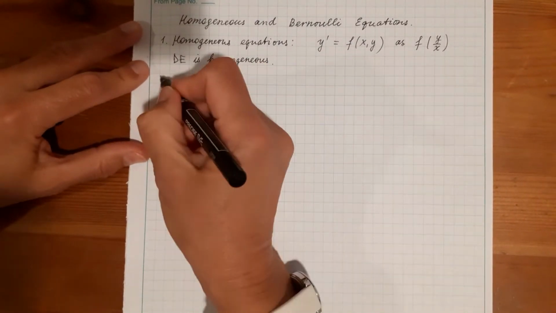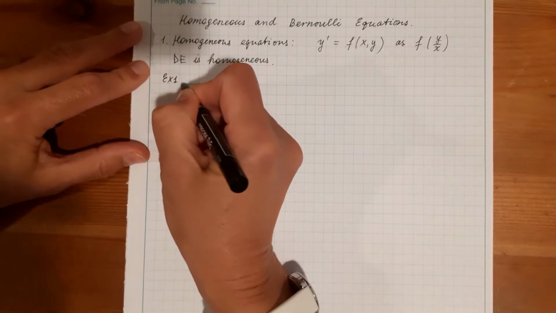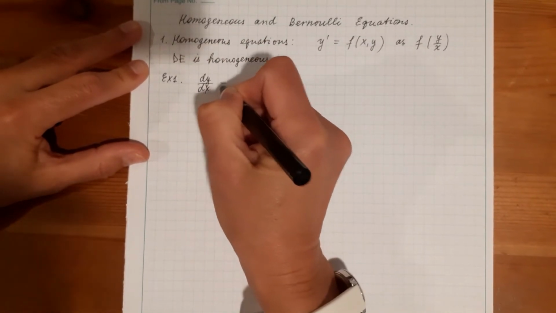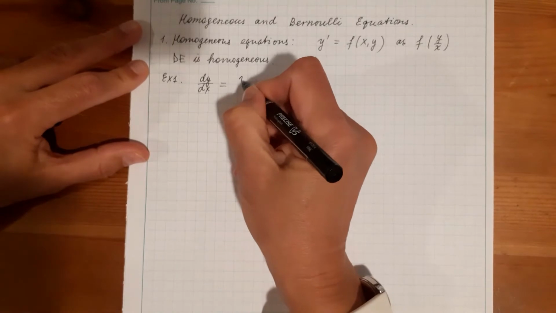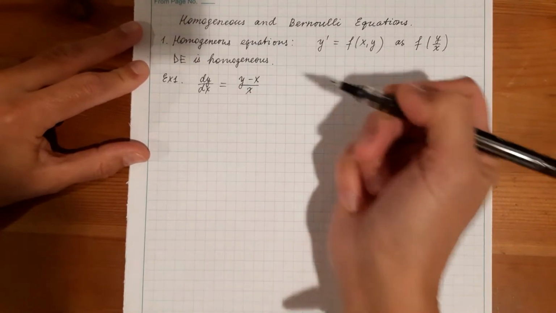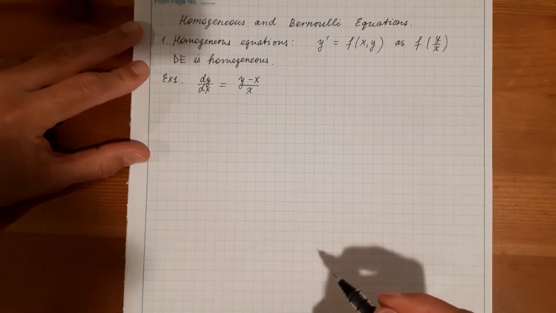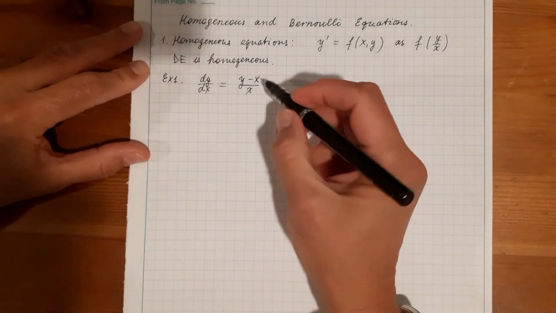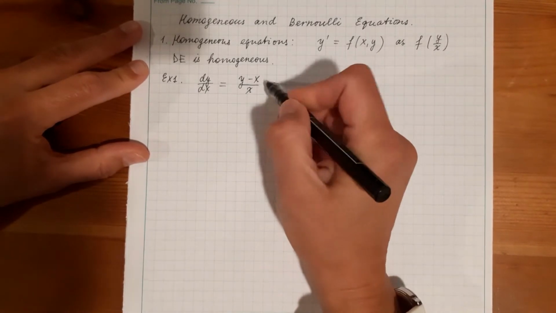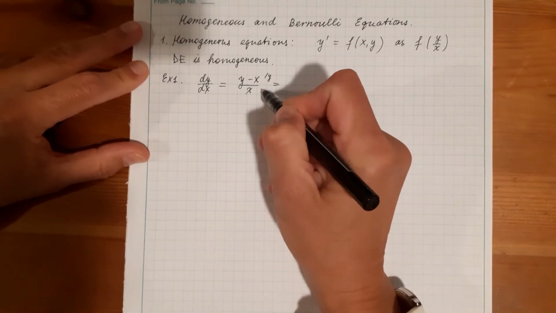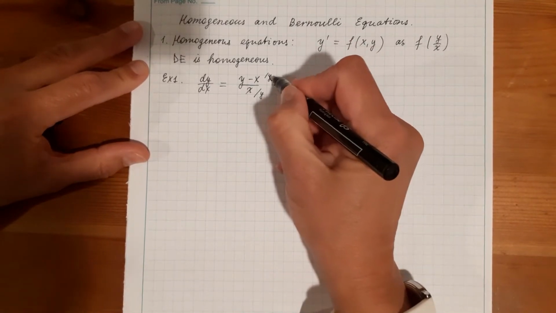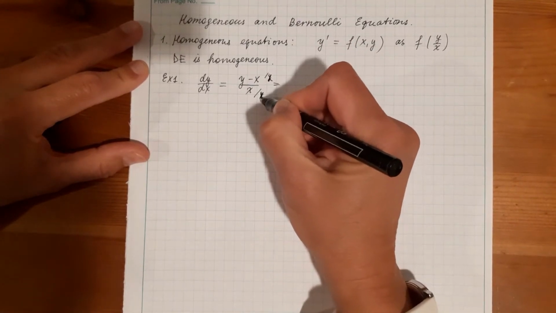Example. We're going to start with an example. Example number 1. dy/dx, the first derivative, equals (y minus x) over x. Typical homogeneous equation. Why? Well, I'm going to start working with the function f. I'm going to divide both numerator and denominator by x here and by x here.